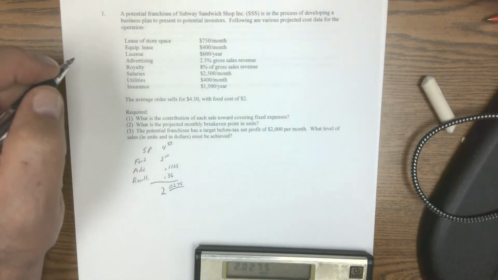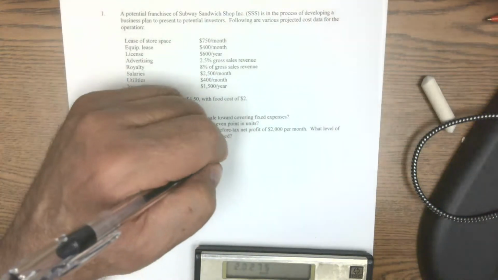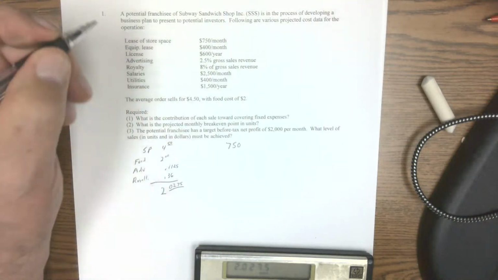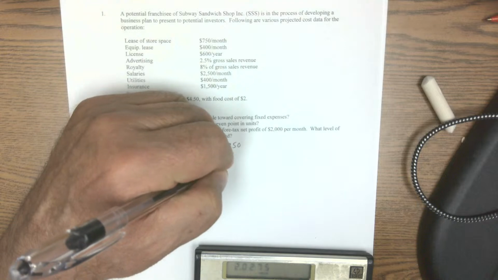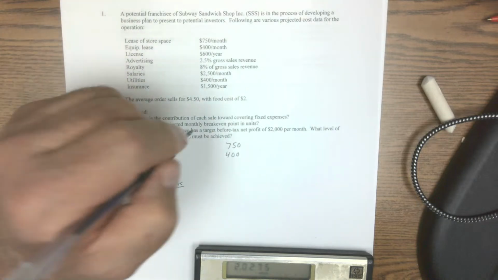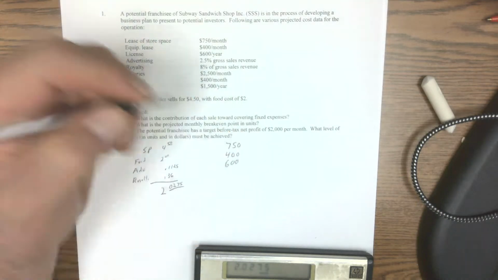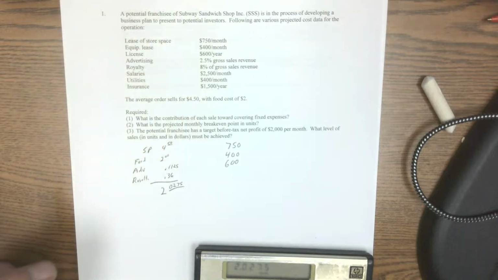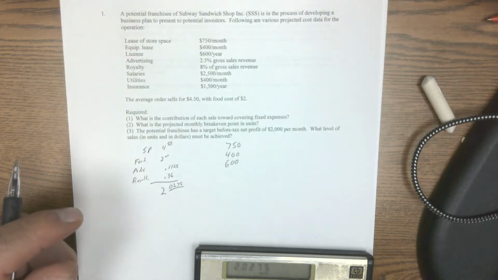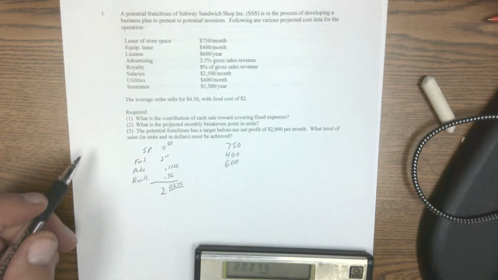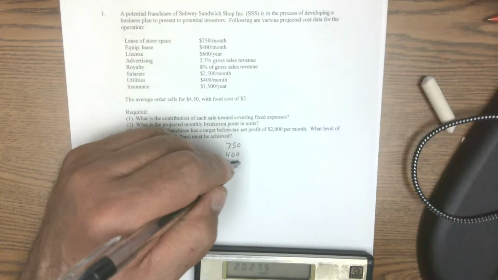So to that we have to get the total fixed costs. So we have the lease of $750. We've got the equipment lease of $400. We've got the license of $600 per year. We need to get that in months.